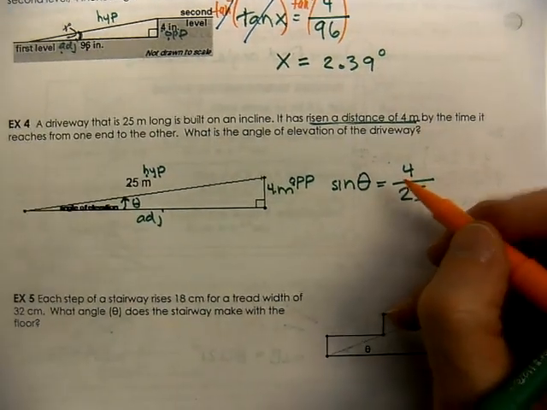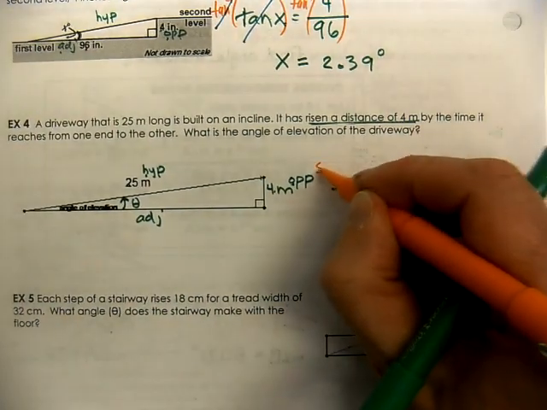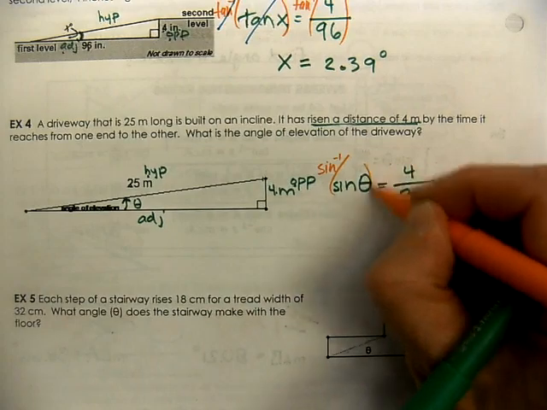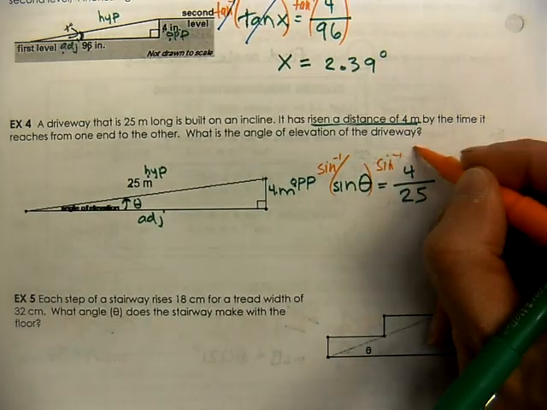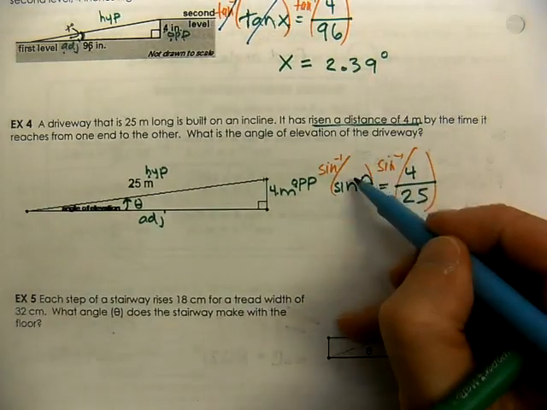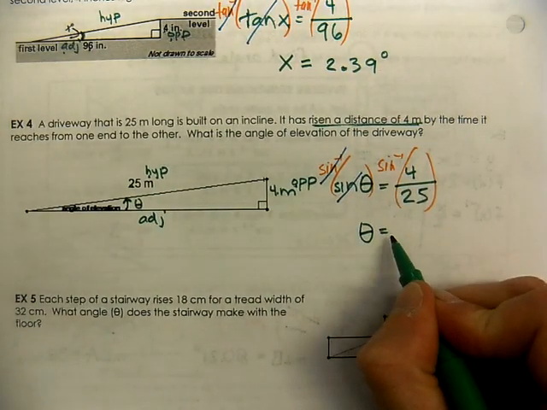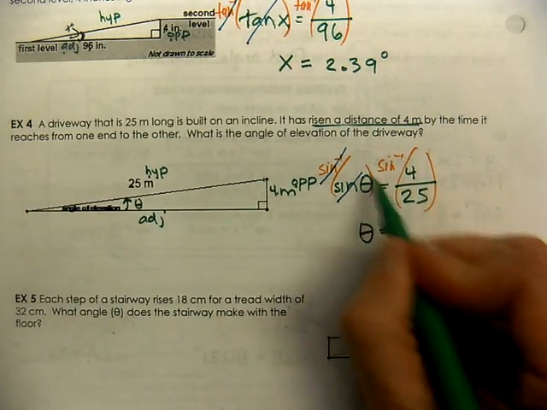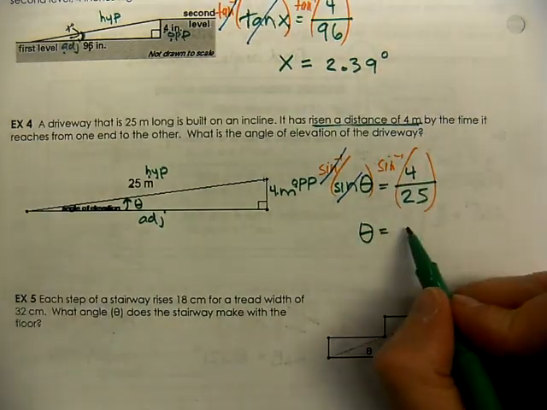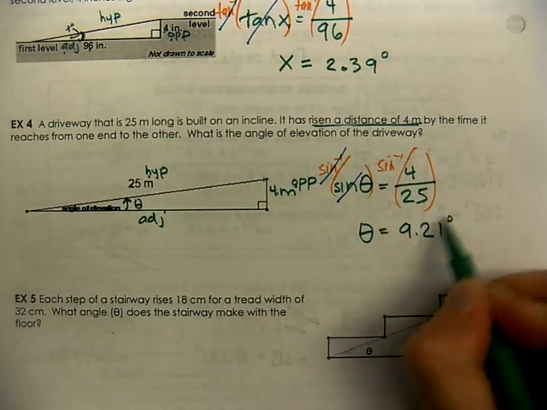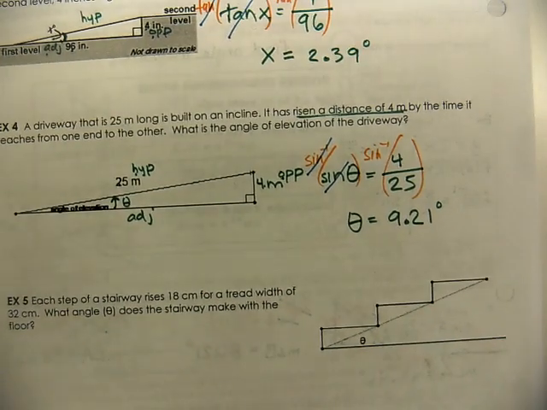All right, there it is. Let's take the opposite of sine now. So this is sine inverse of both sides. The sine and its inverse cancel out. There's your theta, there's your variable for angles. That's what we type into the calculator now. And round to 2 decimal places, we get 9.21 degrees.